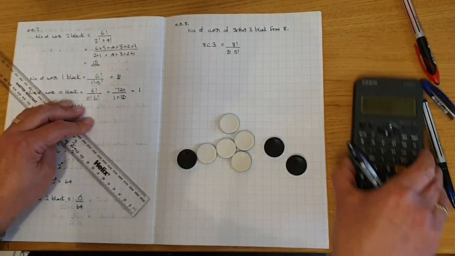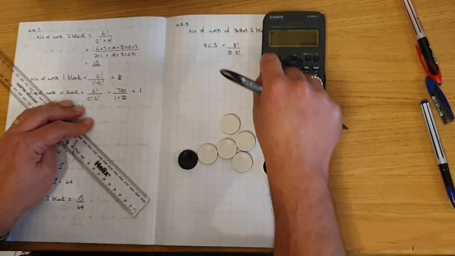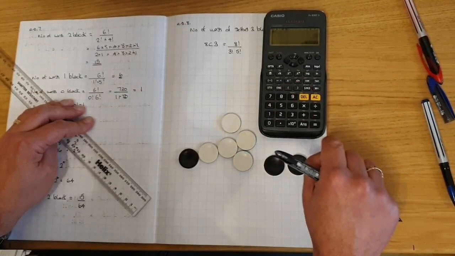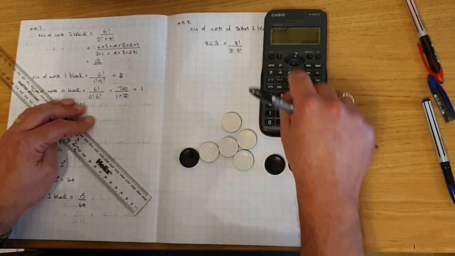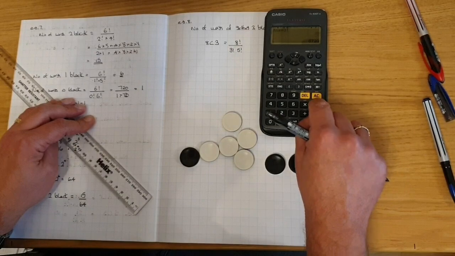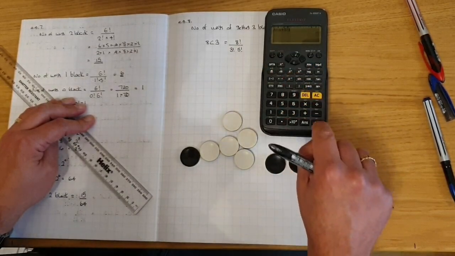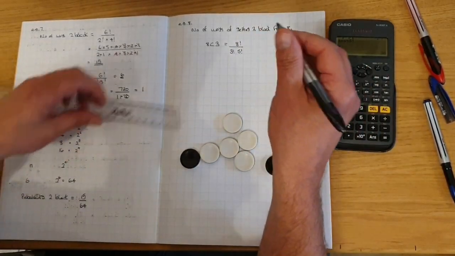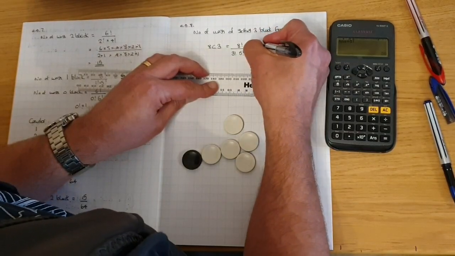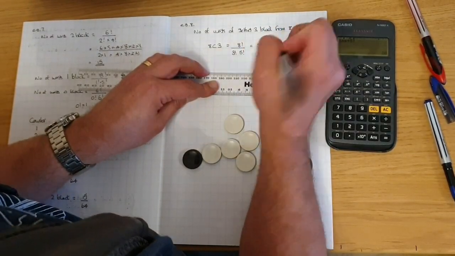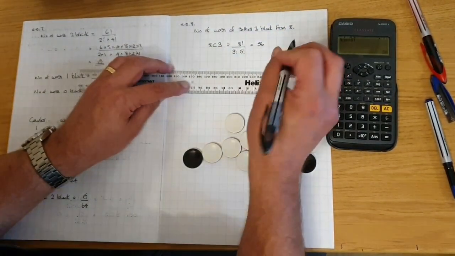And if we run that through a calculator, 8 factorial divided by 3 factorial divided by 5 factorial gives us 56. Excellent. Next question.